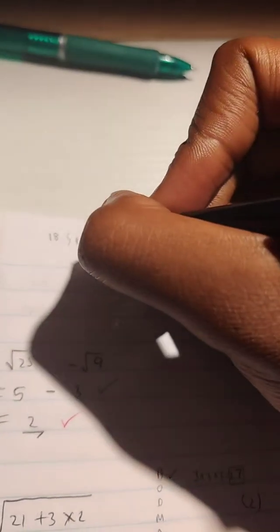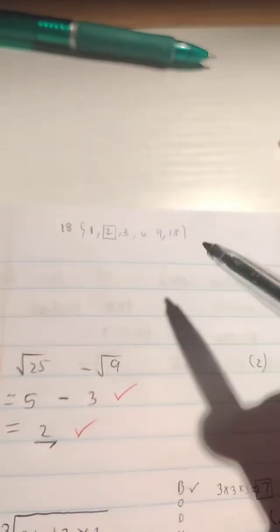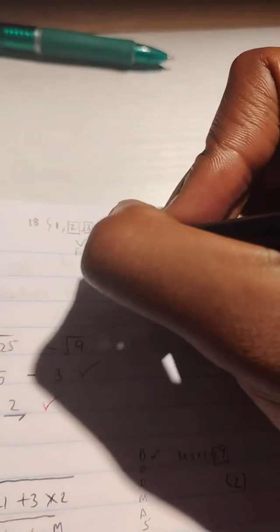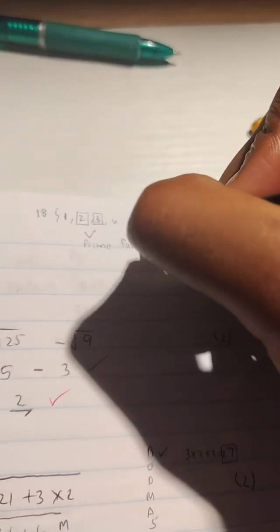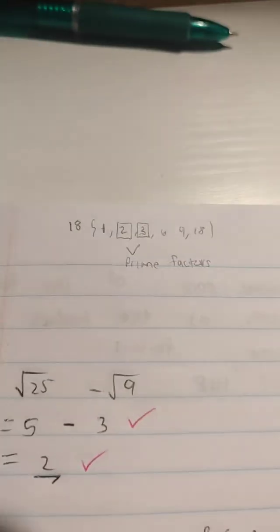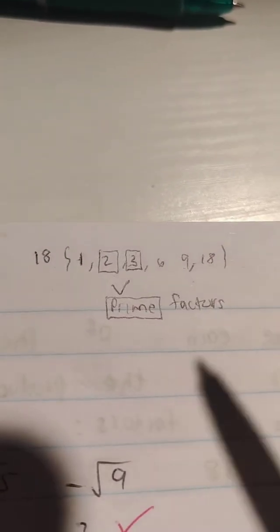But from those factors, there are those numbers that we refer to as prime. Prime what? Prime factors. Why do we call them prime factors? Because these factors are actually prime numbers. What is a prime number?